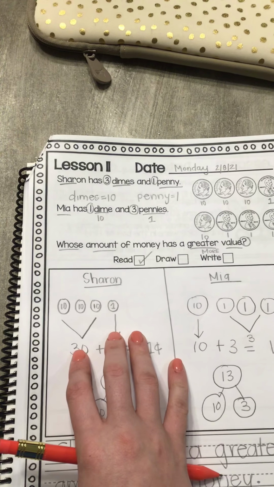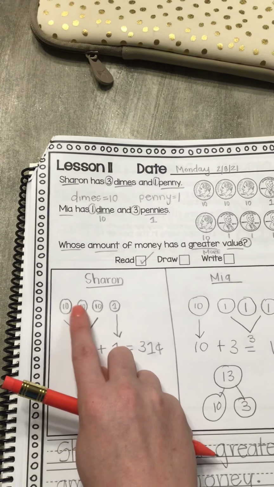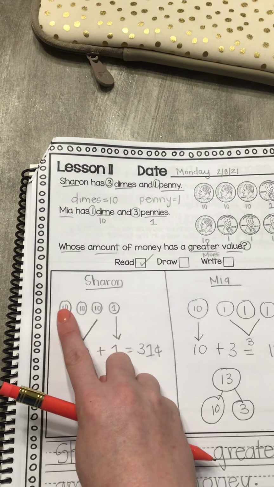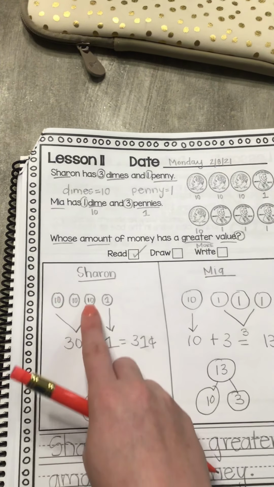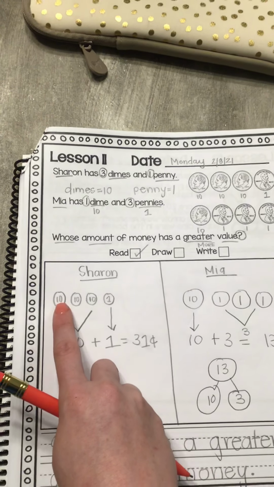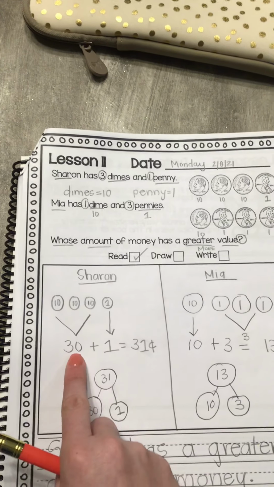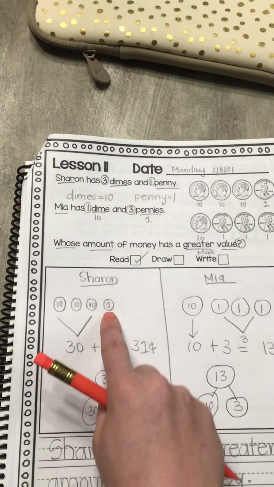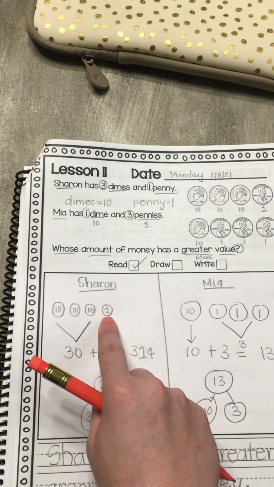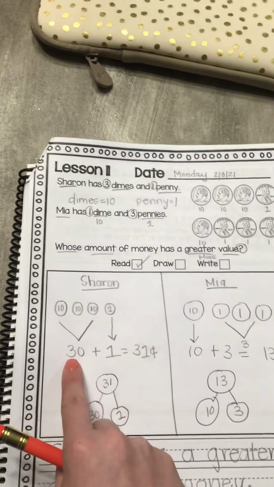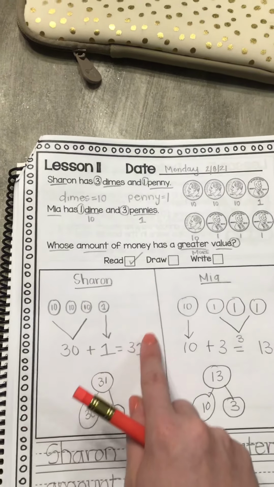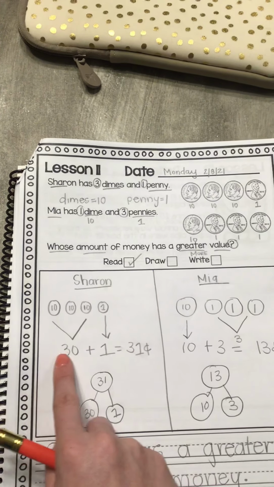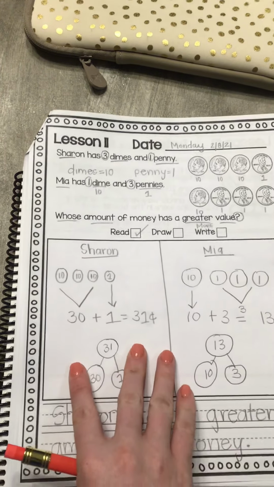Okay, so let's write a number sentence. Well, first I'm going to put my tens together because they're all alike. Okay, so I'm going to say 10, 20, 30. That equals 30 cents because remember, we count by tens. Okay, but plus this one that's on the outside. So 30 plus 1 more gives us 31 cents. Okay, once you got your number sentence, unpause Miss Suggs.